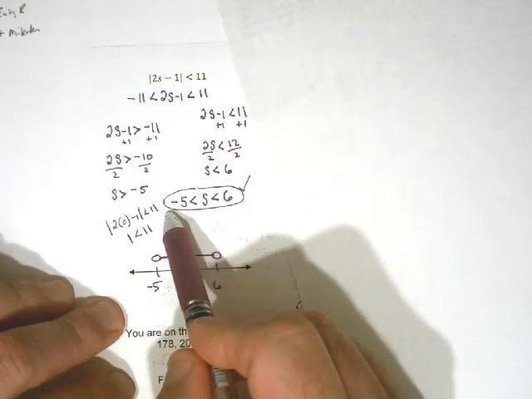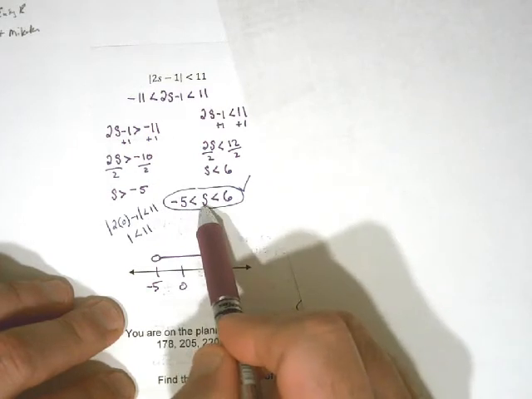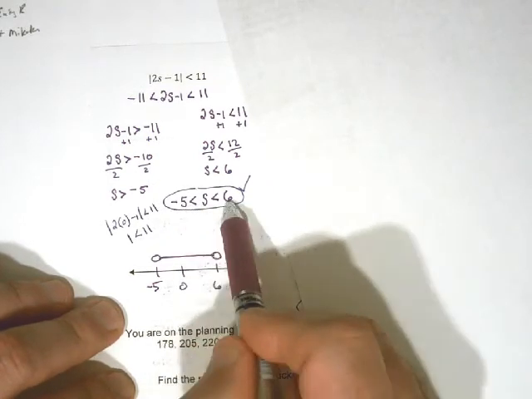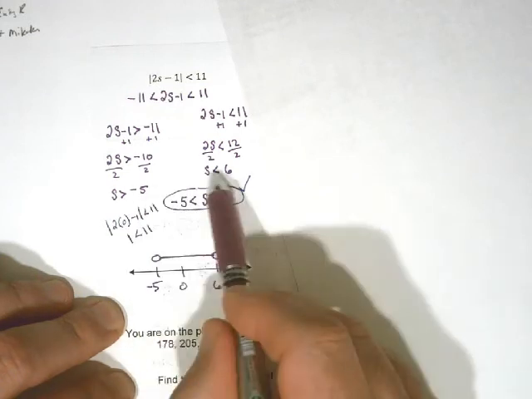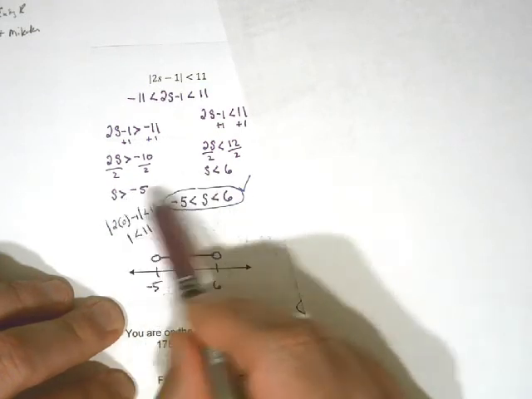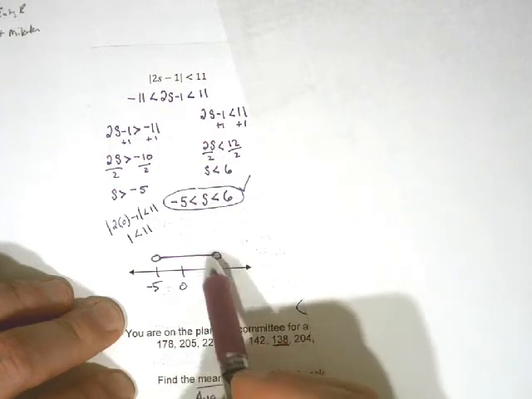So my minus 5 on the number line is further left, my 6 is further to the right, and my s goes in the middle. And this shows us our range. Or again, if you want to just look at the individual ones you did, you can tell which way you're supposed to start shading towards.